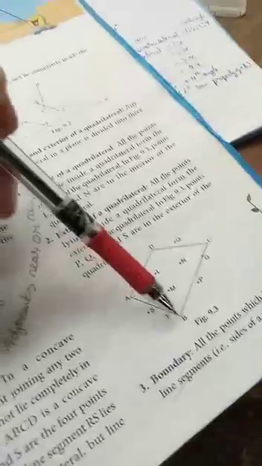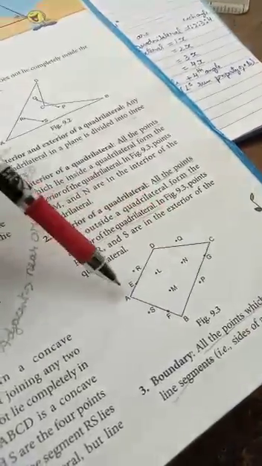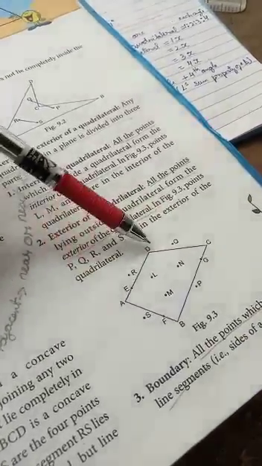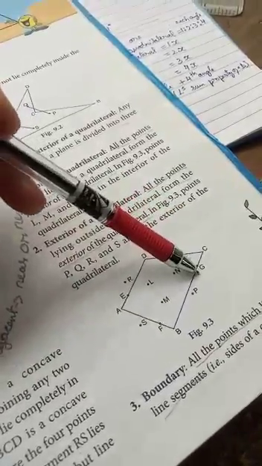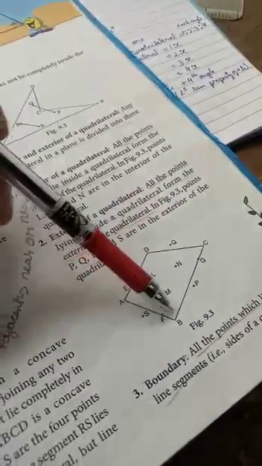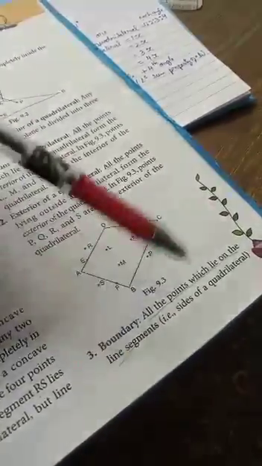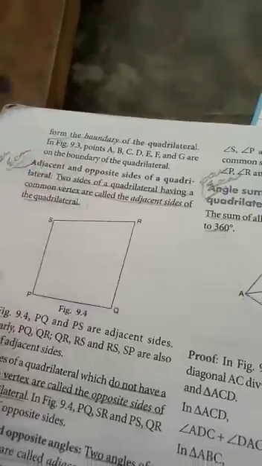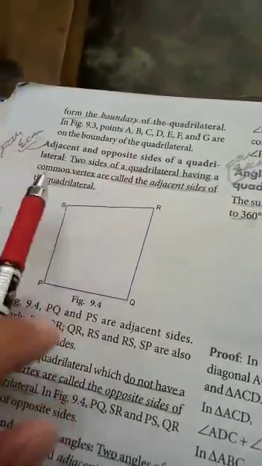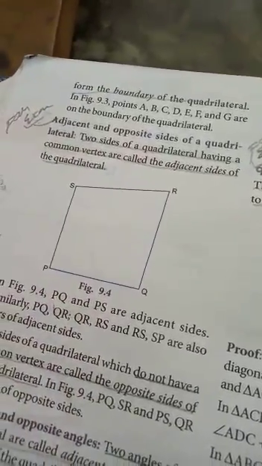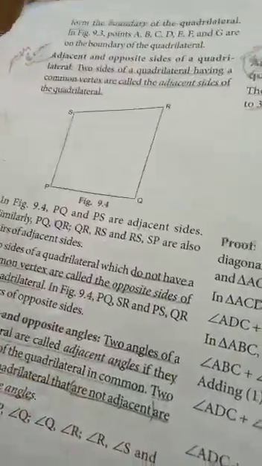Okay, then next, boundary. So if it happens to fall on the figure, like we have A, E, D, C, G, B, F, okay, they are on the figure, so those we call boundary. All the points which lie on the line segment, that is the side of the quadrilateral, are said to be on the boundary.